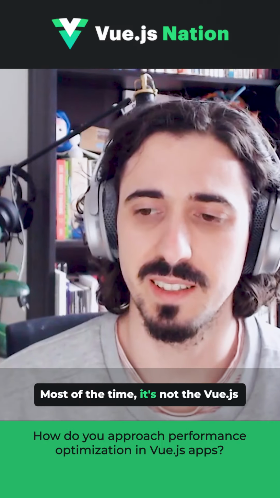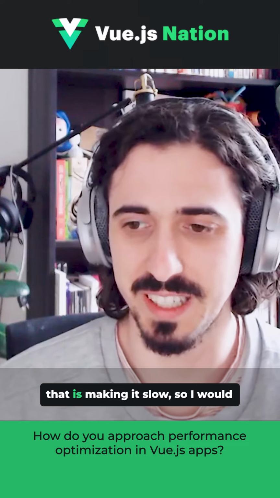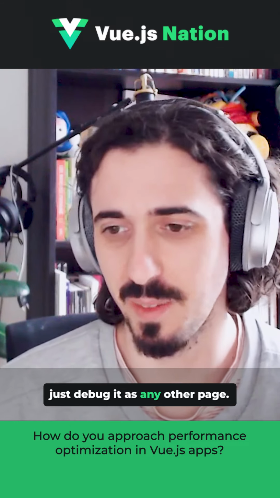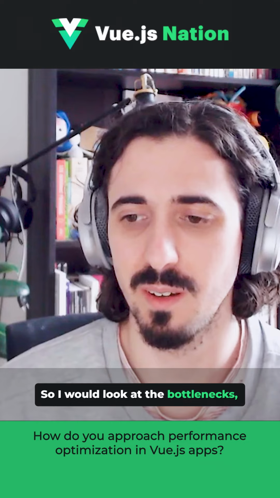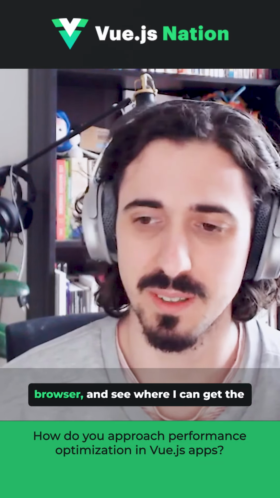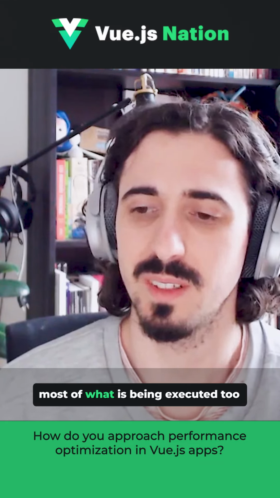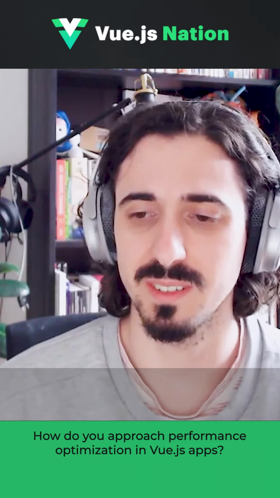Most of the time, it's not Vue.js that is making it slow. So I would just debug it as any other page. I would look at the bottlenecks, run some performance tests in the browser and see what is being executed too much, what is taking so long.